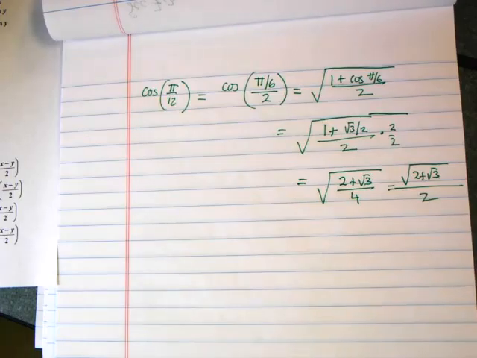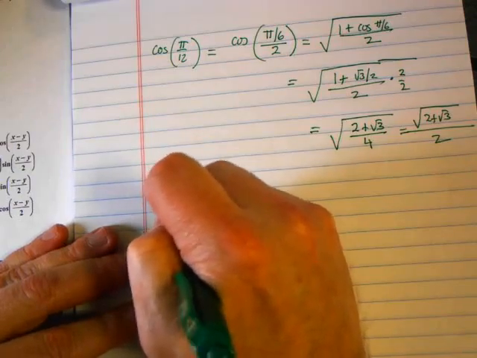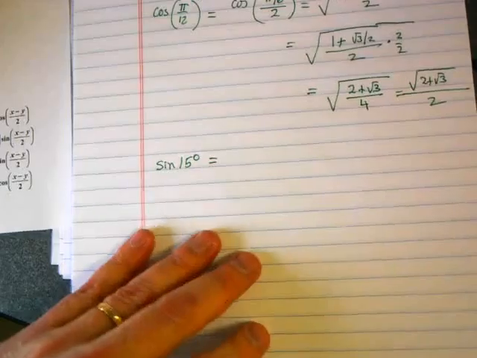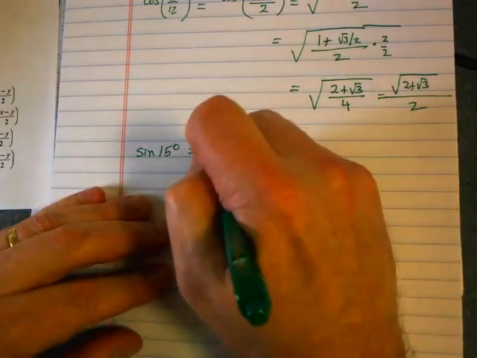Okay, so similar idea. What if I asked you for, I think you'll find this one easier, people tend to like degrees better, what if I asked you for sine of 15 degrees? Can you write 15 degrees in terms of any of the famous angles that you know? You could write it as 45 minus 30. That's true. How else could you write it? 30 over 2. That's the one I want to use for this one. Why do I want to use sine of 30 over 2?